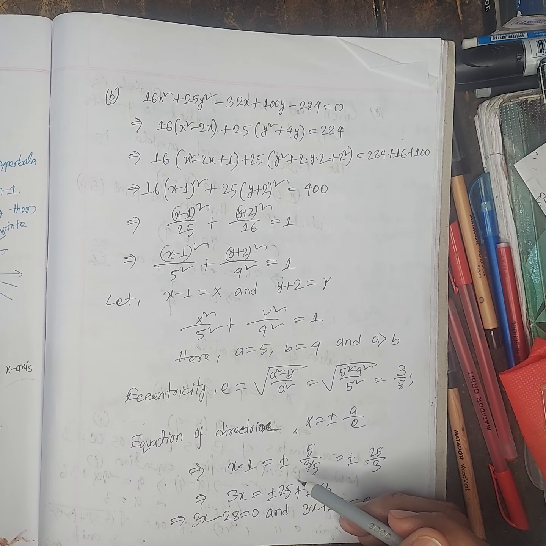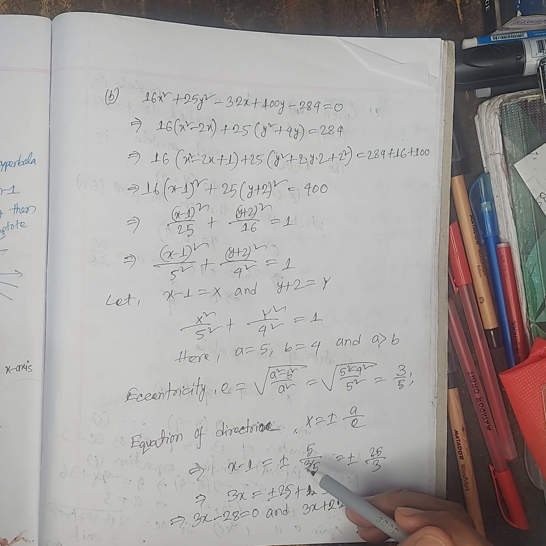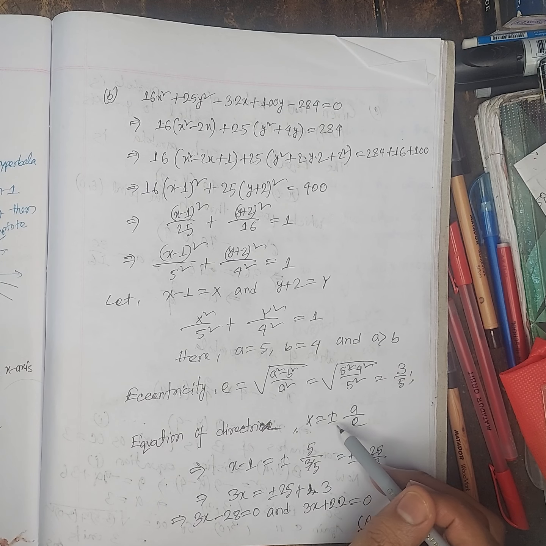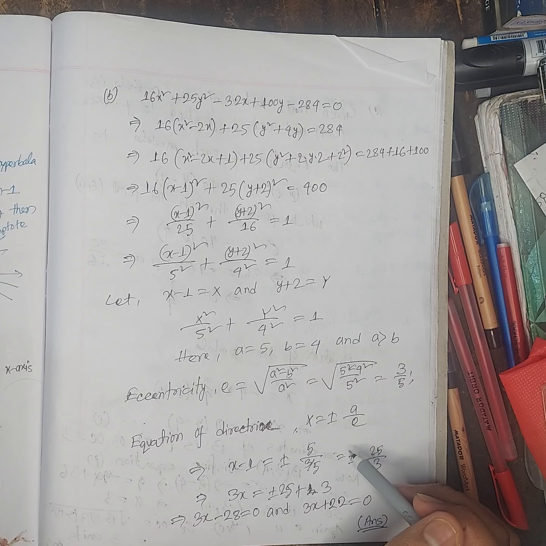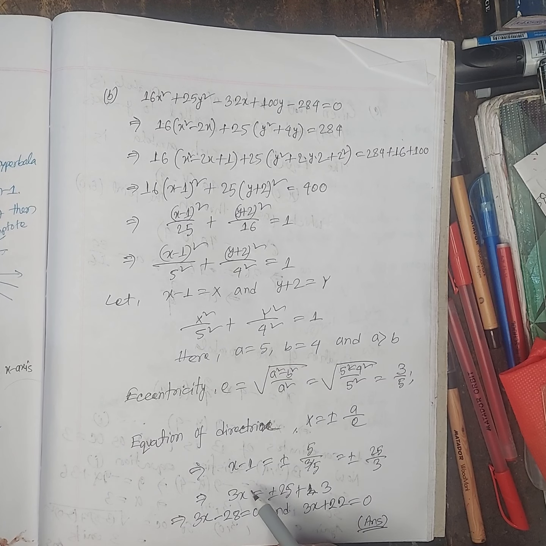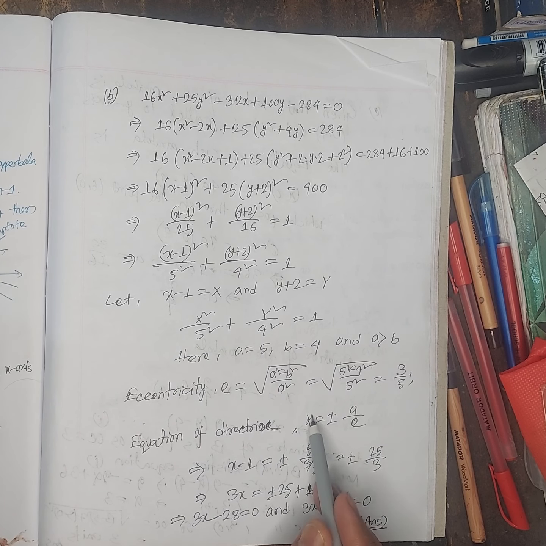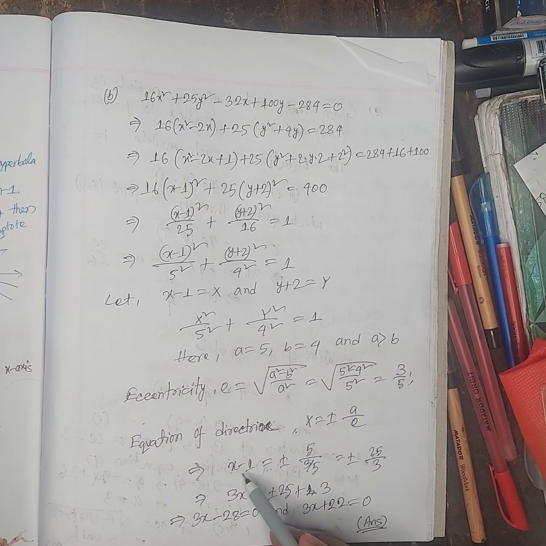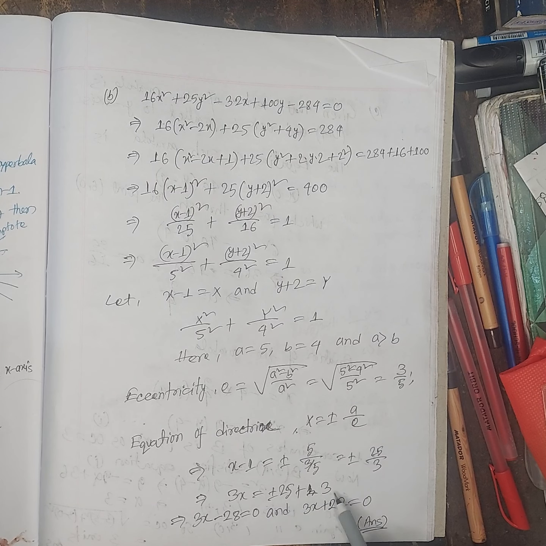So the equation of the directrix will be x equal to plus minus a by e. From there we get X equal to x minus 1. If we substitute a, with capital X as x minus 1, we get 3x is equal to plus minus 25 plus 3, which is 3x minus 28 and 3x plus 22.